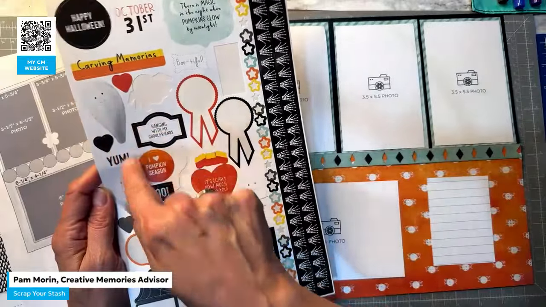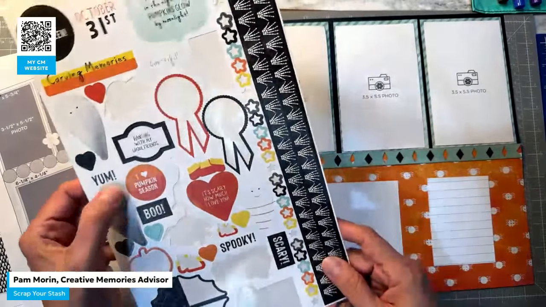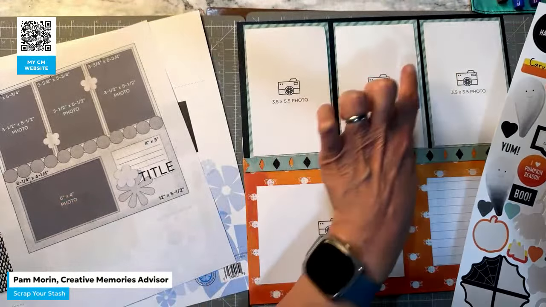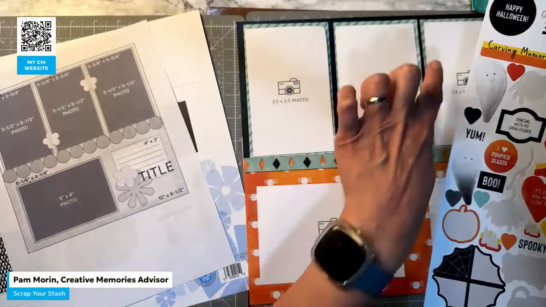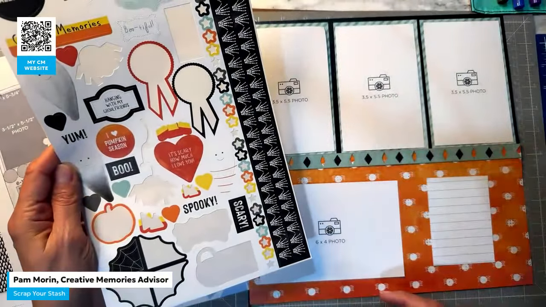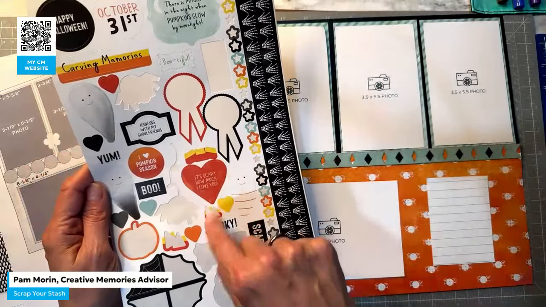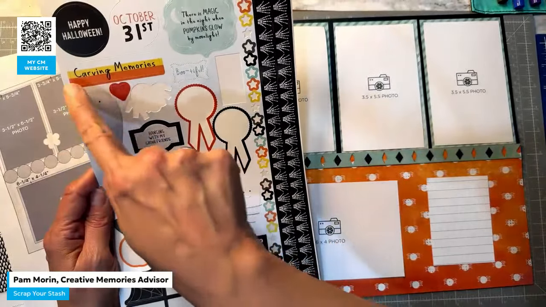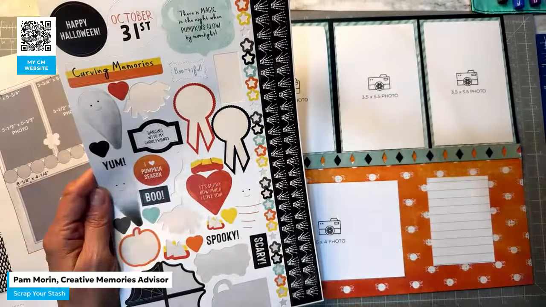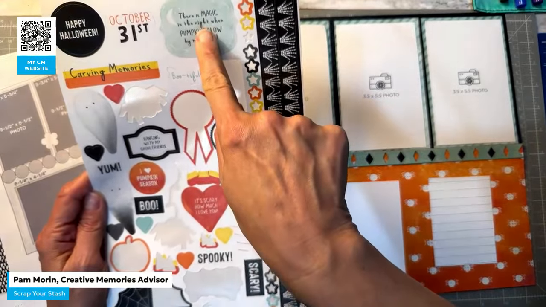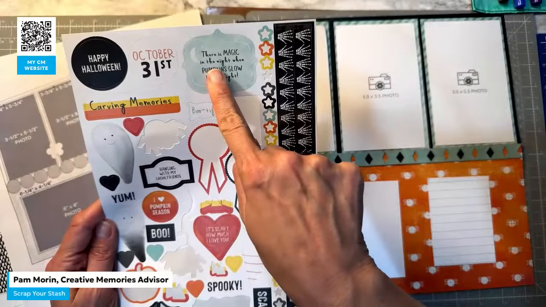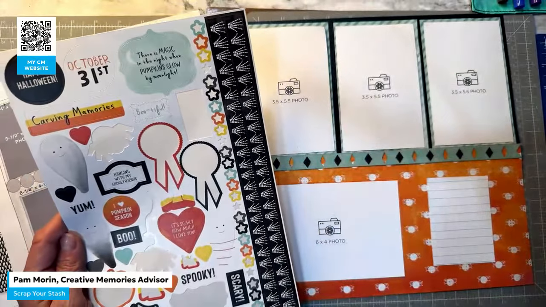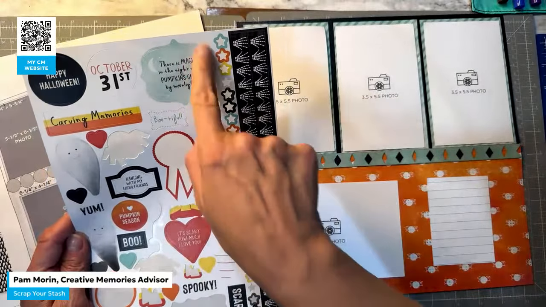Look at this ghost. Isn't he cute? And this little ghost. Those are so cute. Maybe those are the two little guys I stick in the middle here in between my pictures, these two little ghosts. I think that would look cute. This one says, it's scary how much I love you. Carving memories. Oh, that's a good one. My kids always do carve their pumpkins. This one says, there is magic in the night when pumpkins glow by moonlight. Oh, that's cute too. I'll probably do this one.